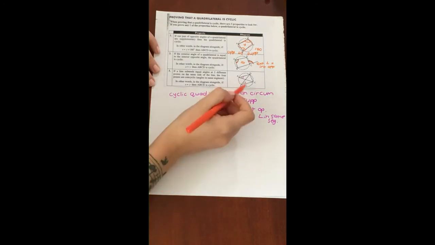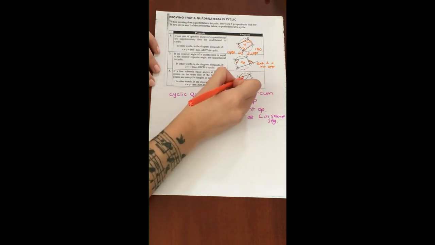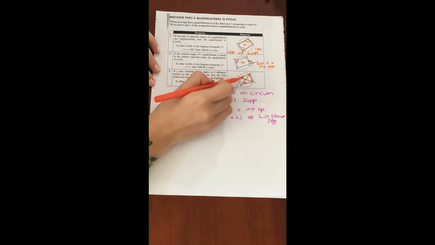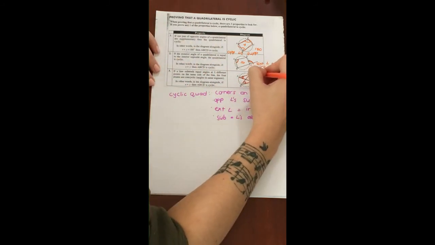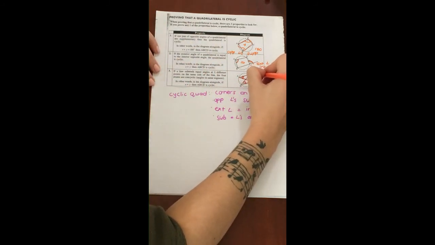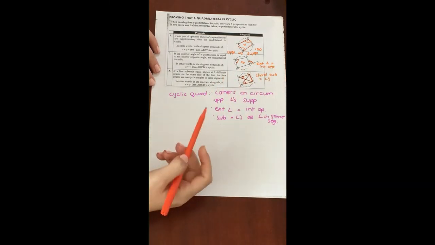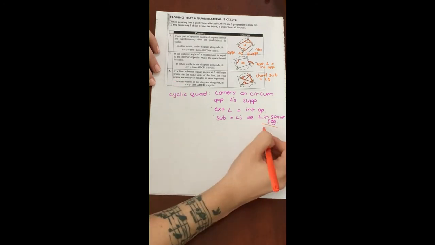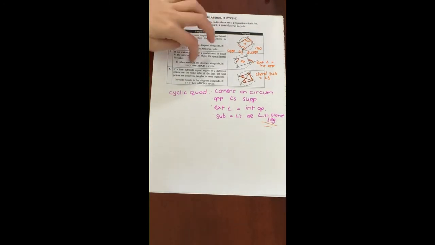And lastly, if you're using the subtending one, if you can prove that x and y are equal, so it's both being subtended from D and C, then it is a cyclic quadrilateral. So if you're going to use this, then you're going to say chord subtends equal angles, or equal angles subtended, or angles in the same segment. You can use this as well. So if you use one of these three, you can prove that a quadrilateral is cyclic.